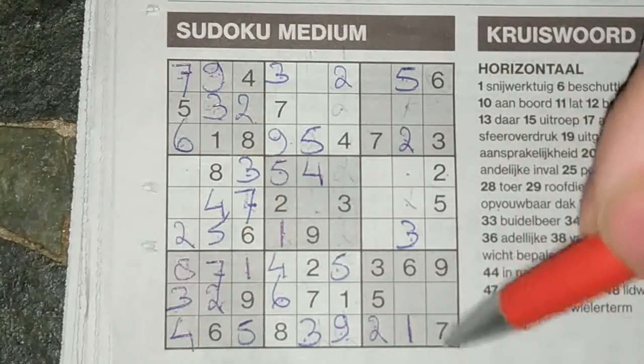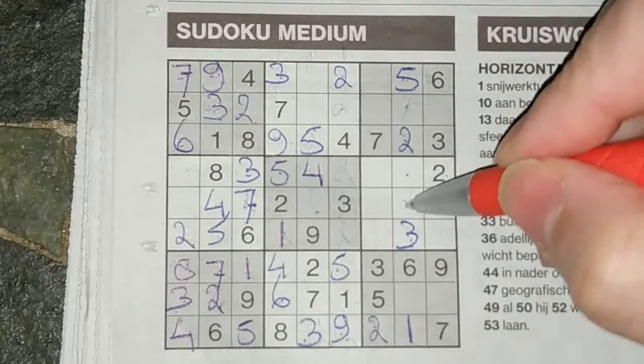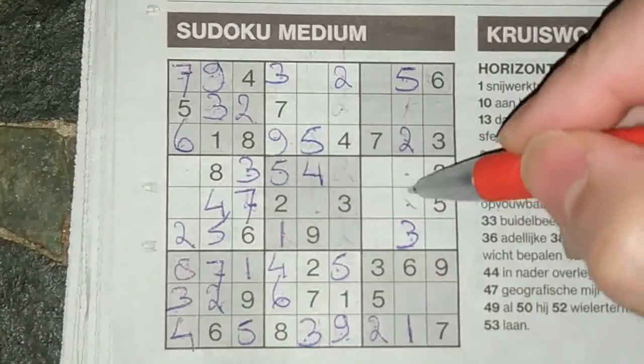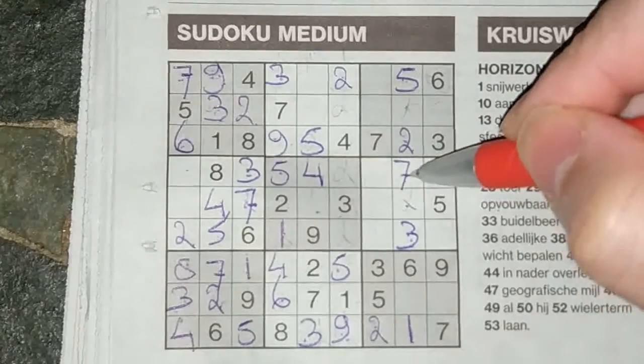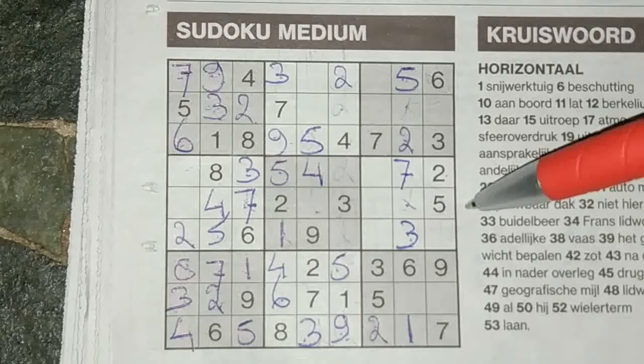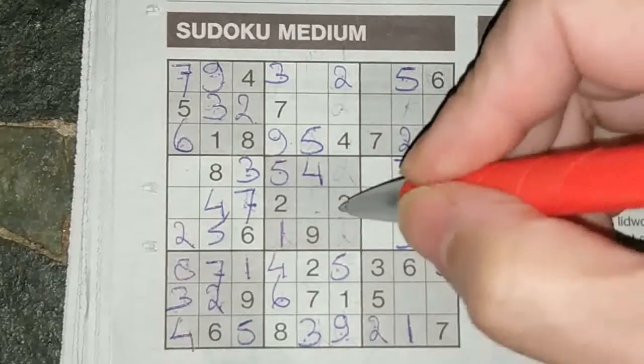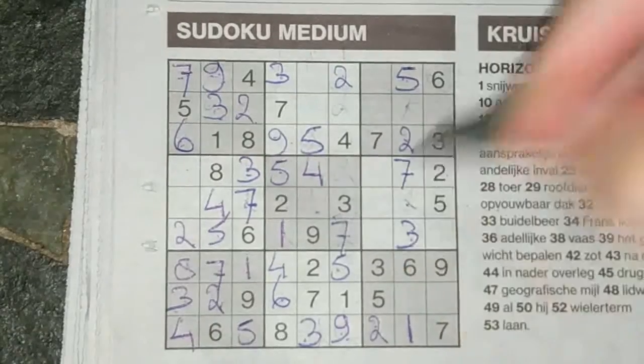7 in this column, 7 in that column. So in the column between, the only 2 places for 7 is here or there. But I see here 7, no 7 here. 7 should be here. 7 in this row, 7 in the middle row. So in the row below, the only place for the 7 is here.